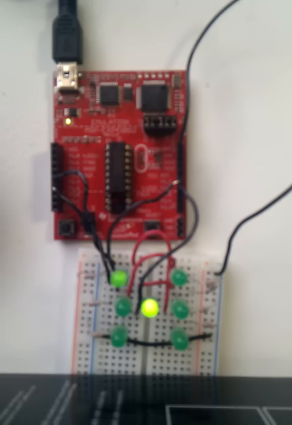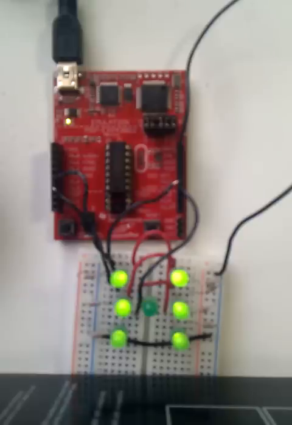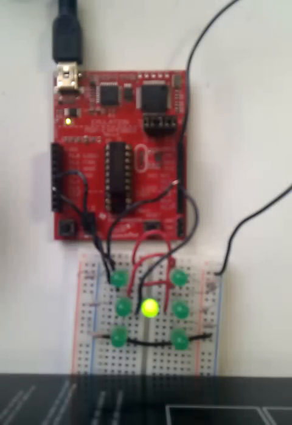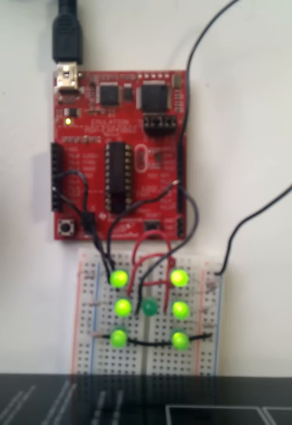The leftmost column, starting from top to bottom, we have A, B, and C. Rightmost column, top to bottom, we have D, E, and F. And then the center LED would be G. And so there's only really 4 states to this program, or to the lights, and you can make any combination of number displayed from these states.